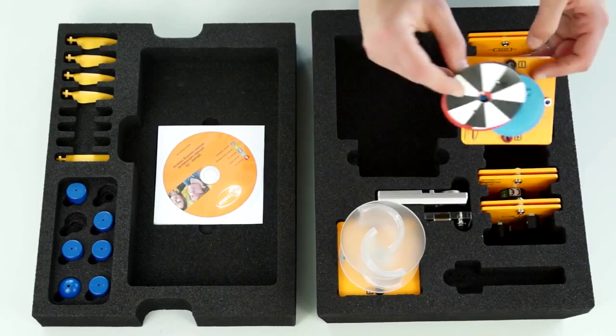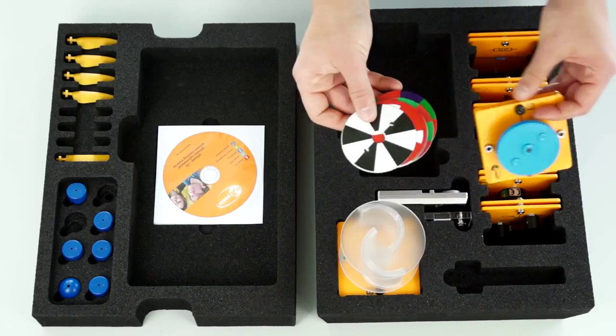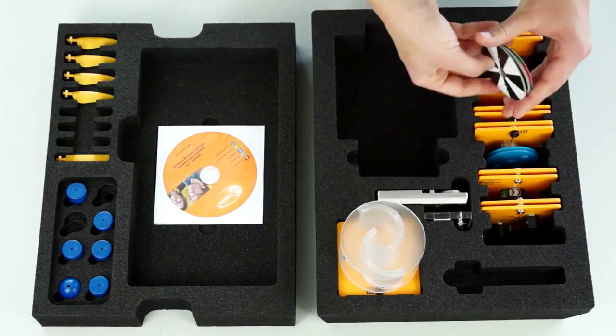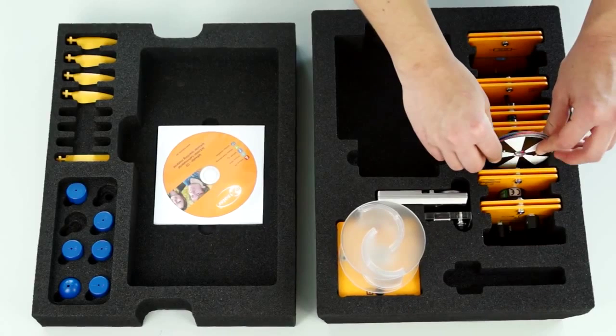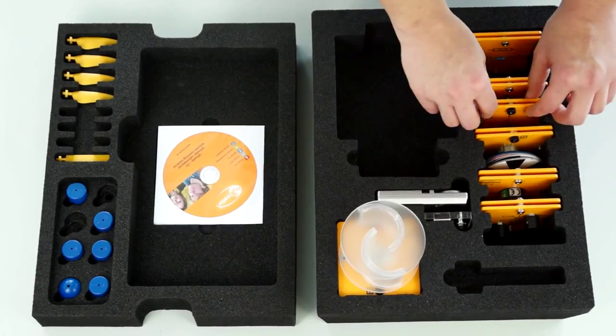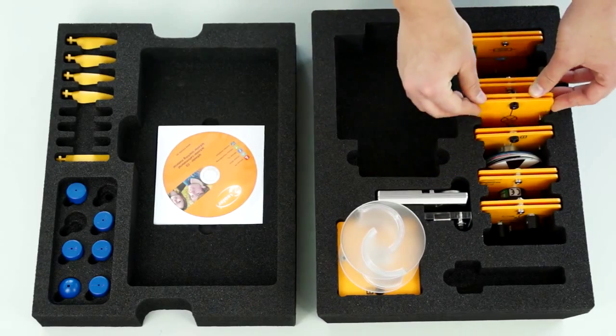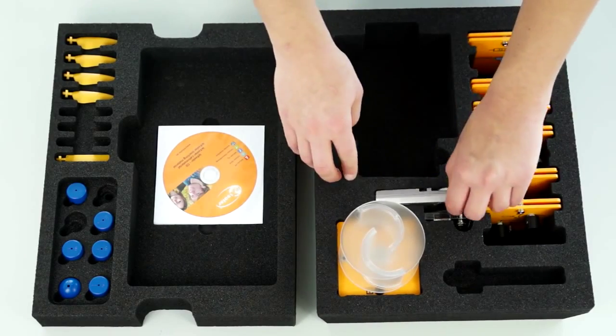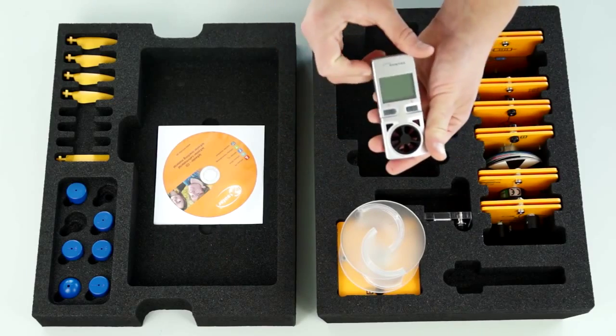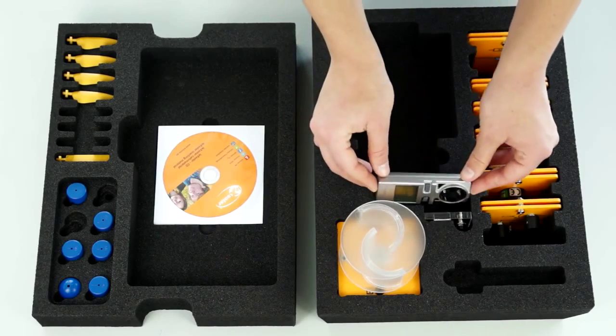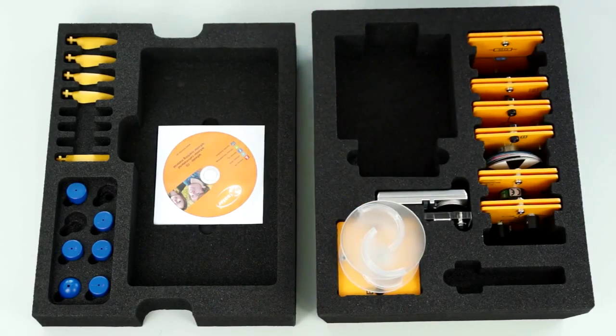In addition, the experiment system is able to be expanded with qualitative consumers such as a horn, a motor module with coloured discs, and a light bulb. With the extension, the anemometer, it is possible to measure the wind velocity in the experiments. We hope you have fun experimenting.